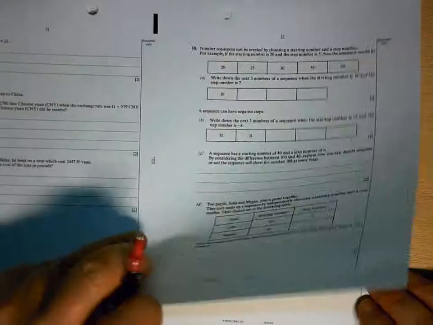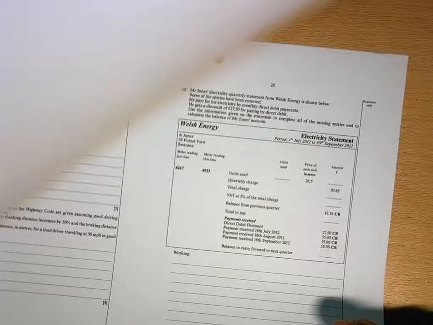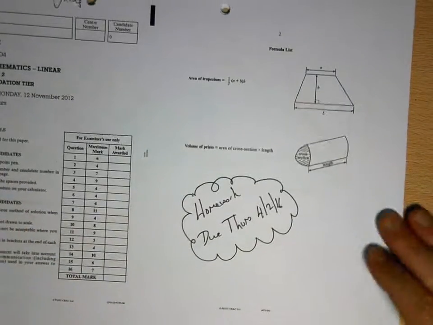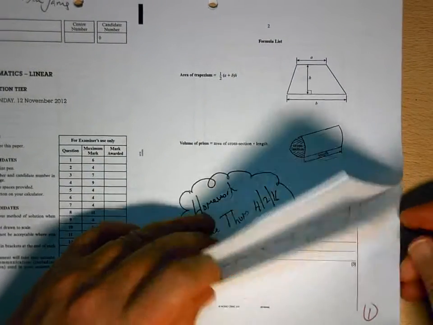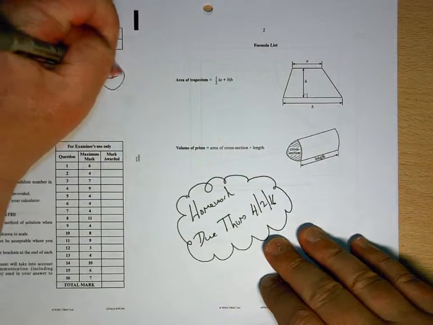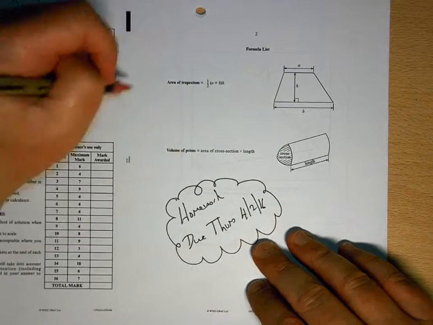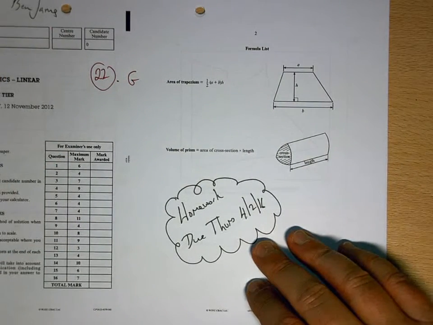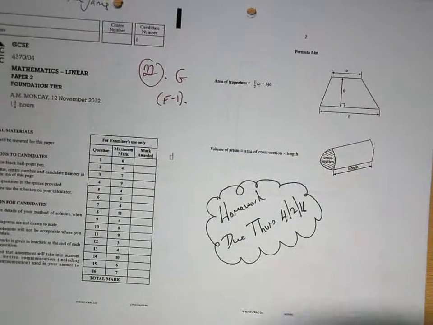Okay, and at that point, it looks like you've thrown the towel in. Just check. Okay. So, this isn't great then. 8, 14, 21, 22. So 22, I would say, is a G. You're 1 mark off an F, but you're miles off a grade C.